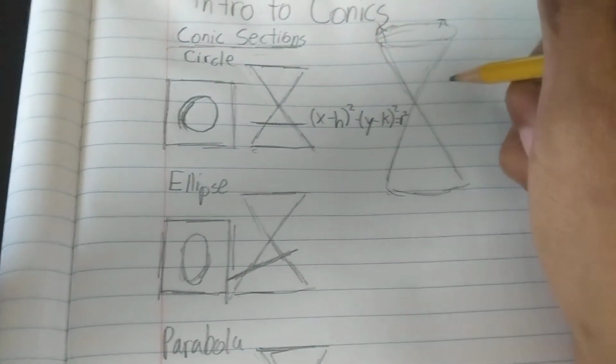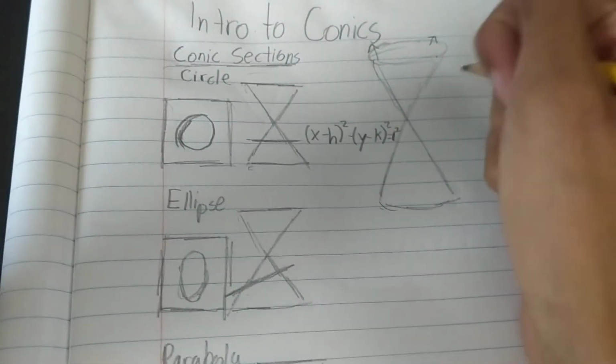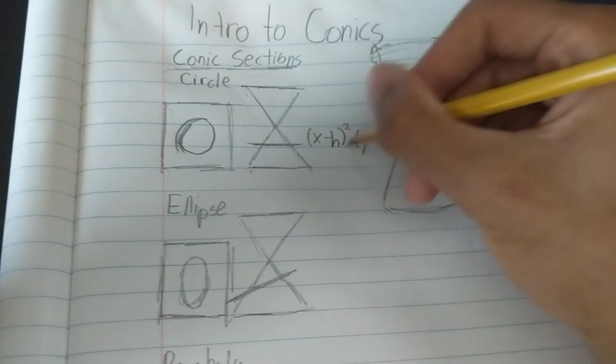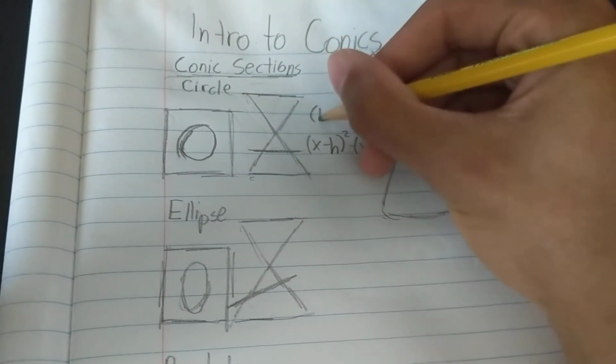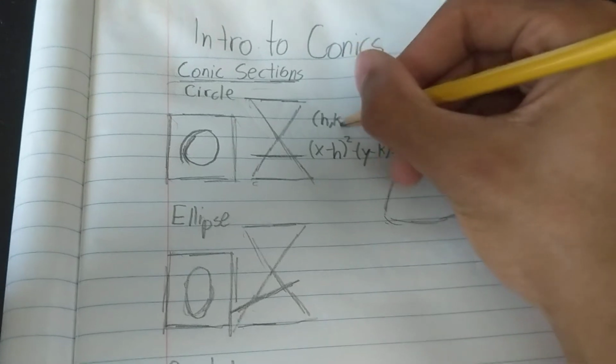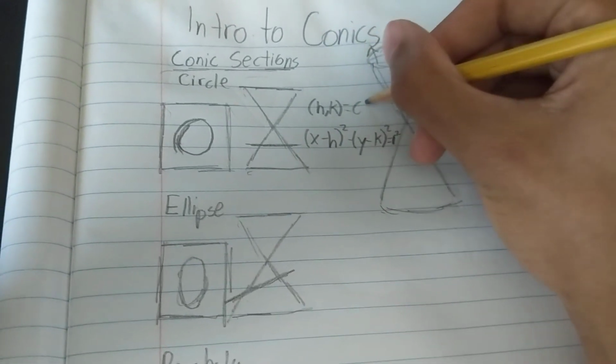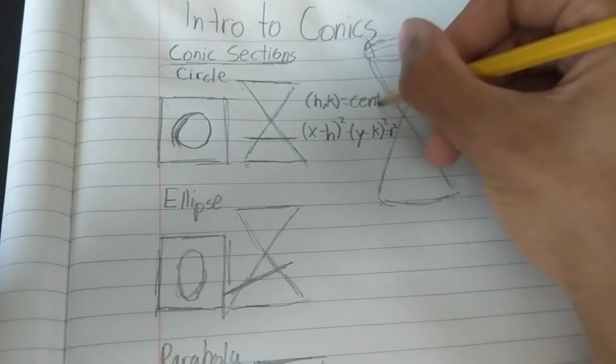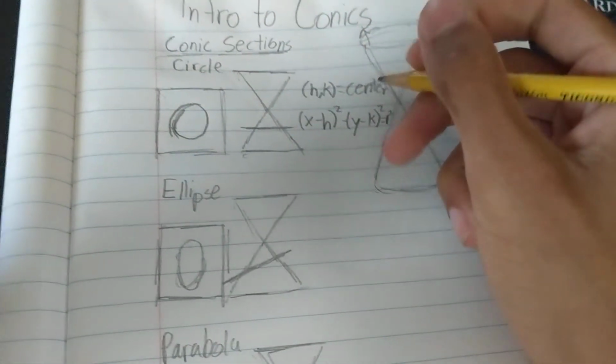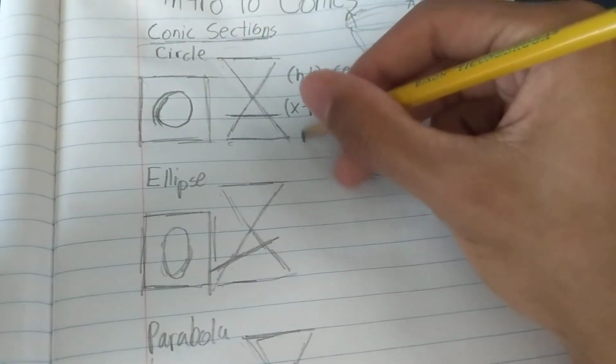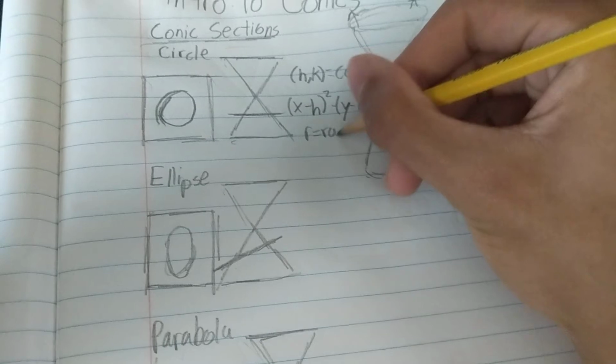You can probably write that smaller, or maybe move this to the side a little bit, where h and k is equal to the center point of your circle. So h and k is equal to your center, and r is equal to your radius.